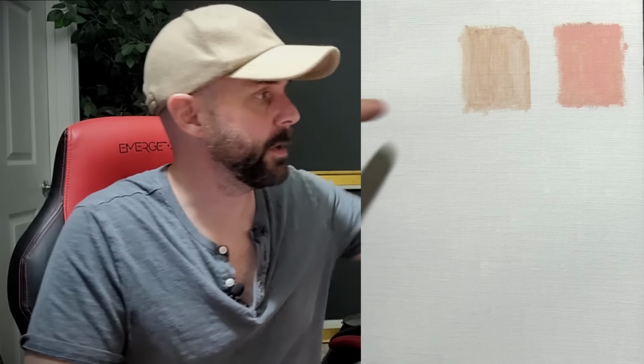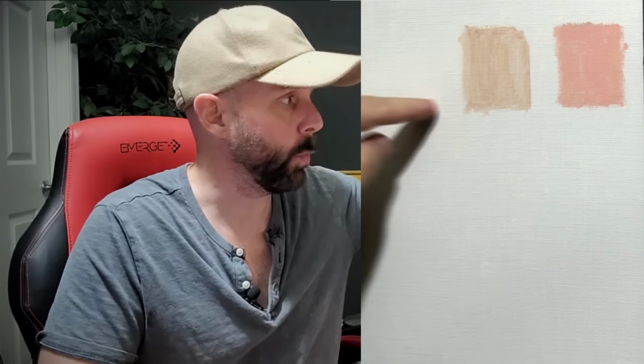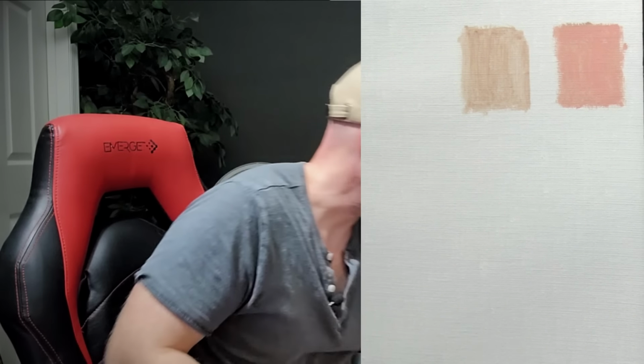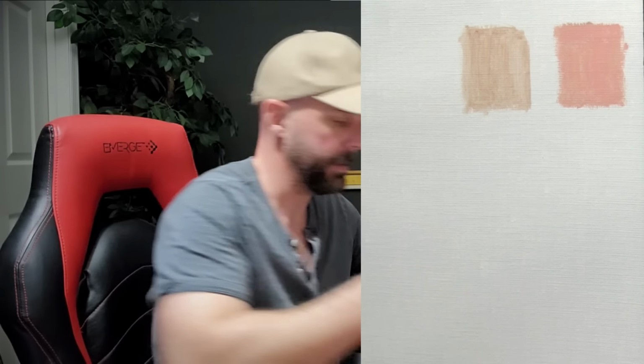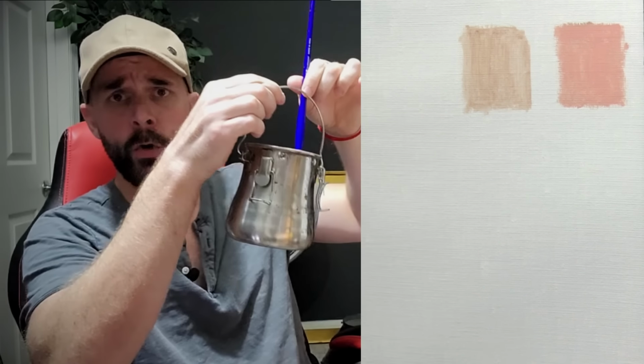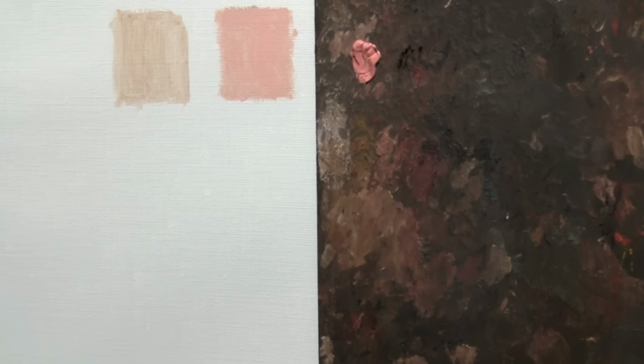Okay, so the first thing I'm going to do right here is demonstrate using just solvent, my Gamsol, to thin the paint, to cut it essentially, and wash in what would be an underpainting. So I'm going to take my brush and just put it in my solvent. I'll keep my solvent in a little jar like this. You can find these at most any art store. And that's just my solvent on the brush.